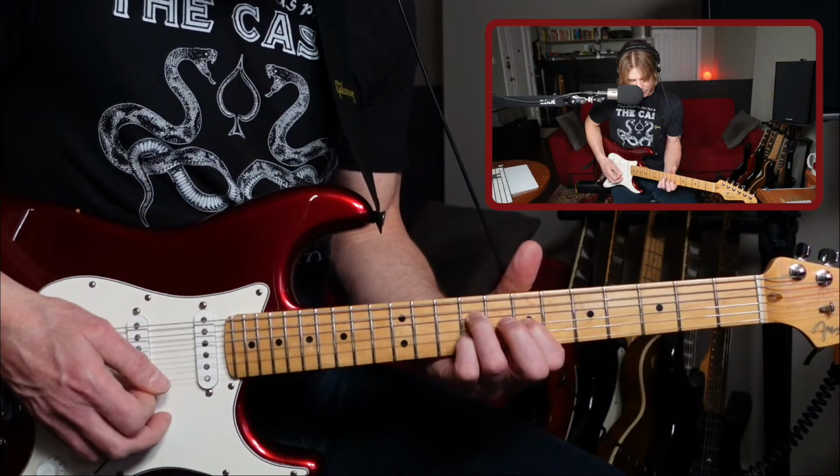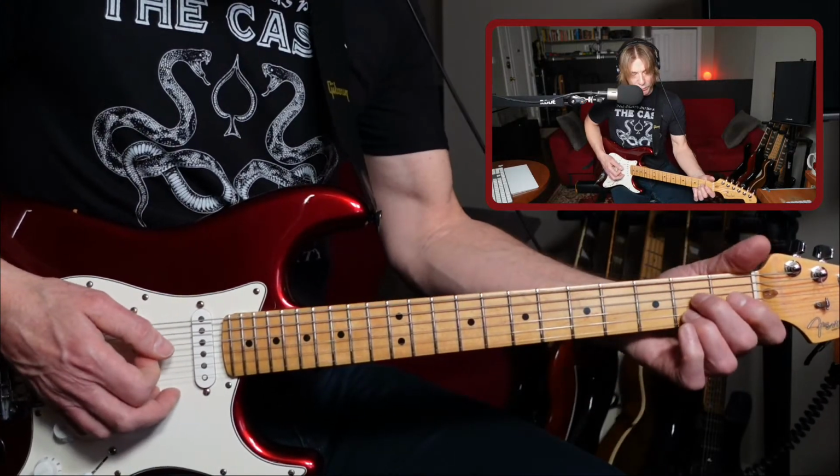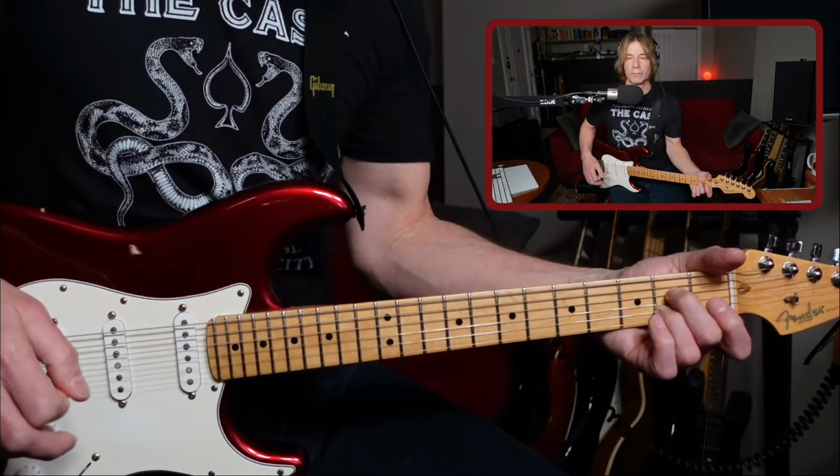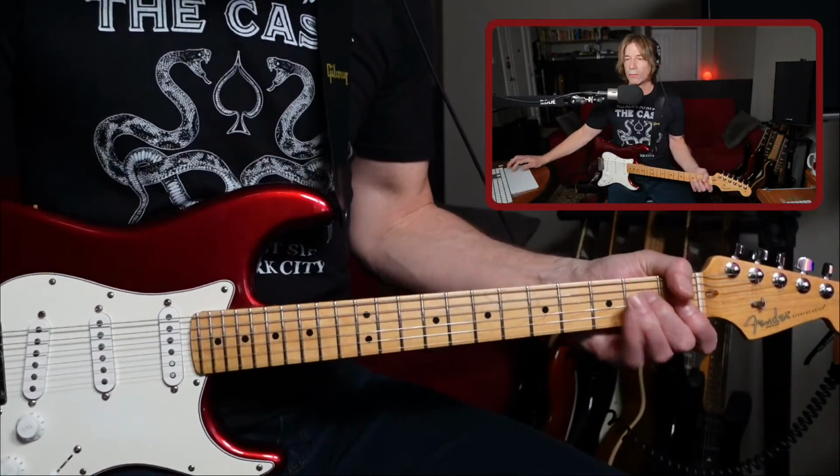Into the E. And then I went to another string set, the A. Right there. So, pretty cool.